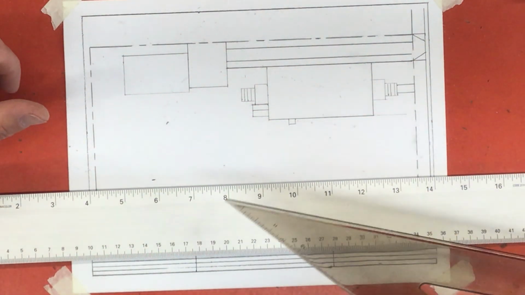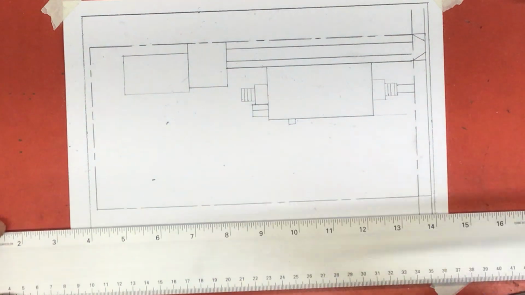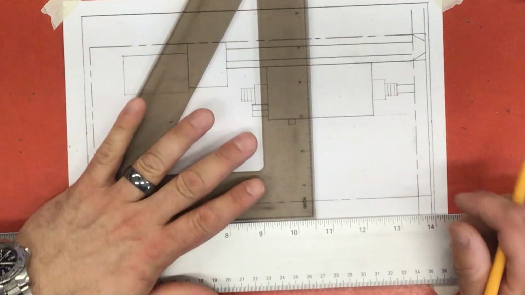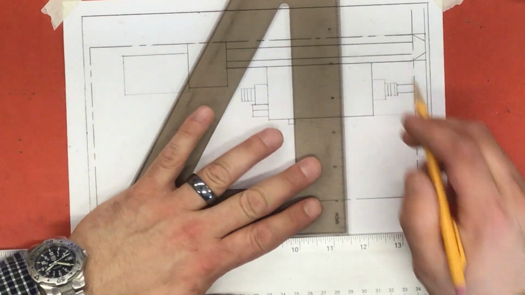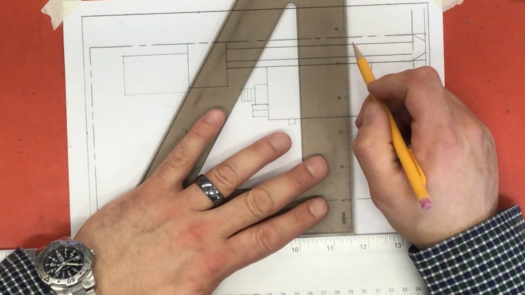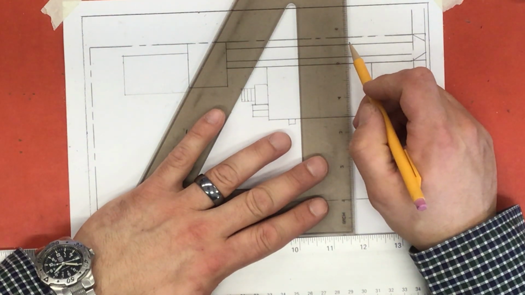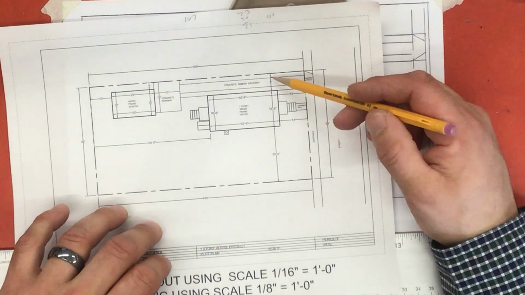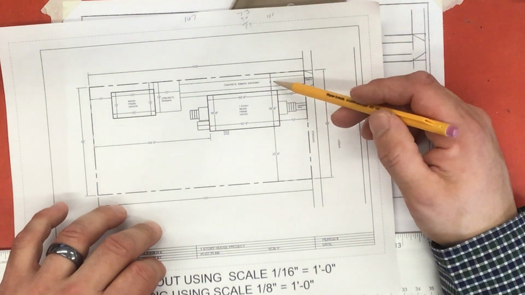Okay, now at this point, what do we need to add? We need to add dimensions. Okay, so dimensioning should not be that hard for you to do. Alright, pick a spot, and I'm going to do the inner dimensions first. I'm going to do these ones here, 8 feet, 16 feet 6, 25 feet 6.